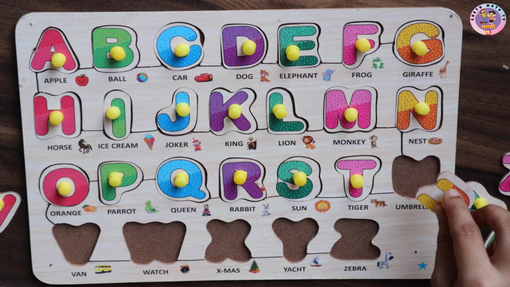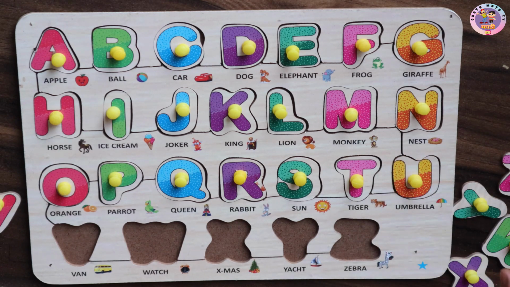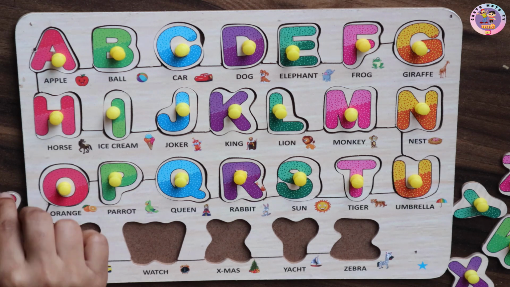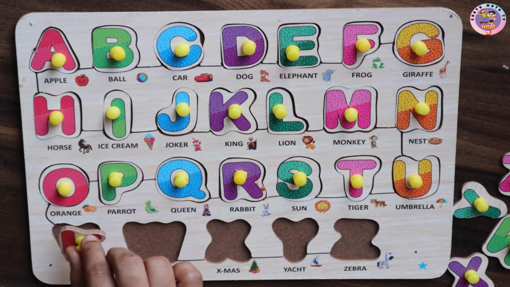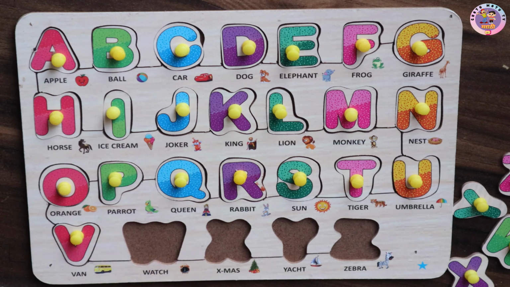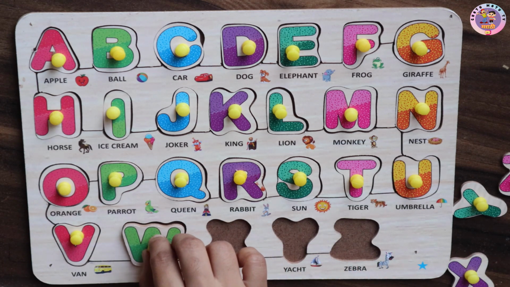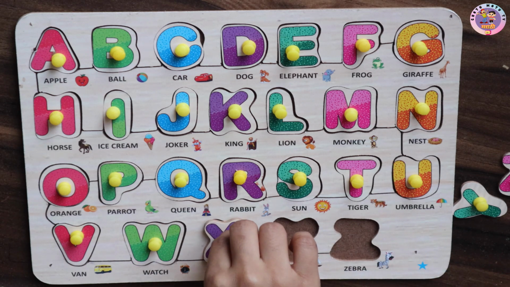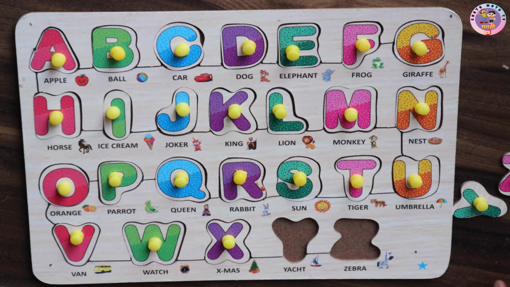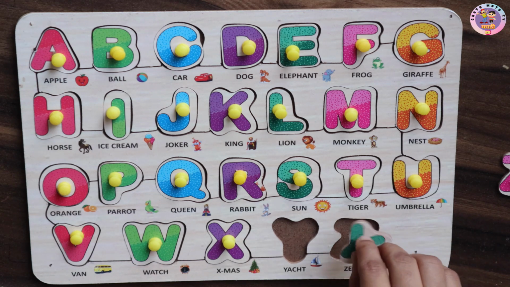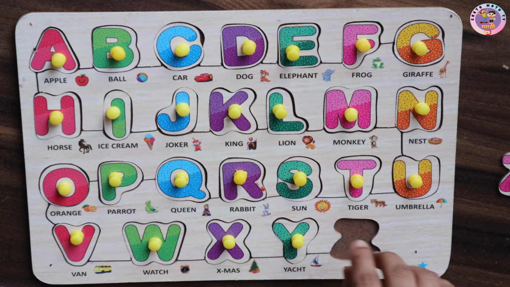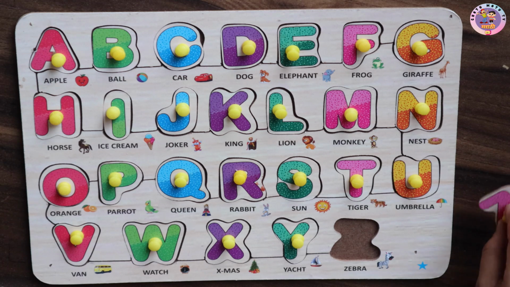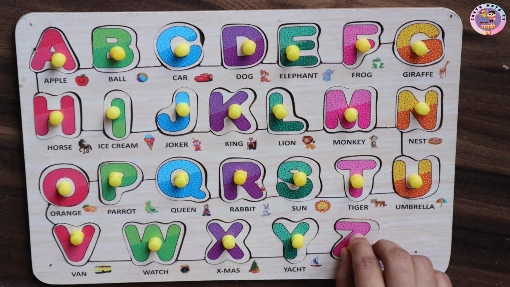U for umbrella. V for van. W for watch. Then X for Xmas tree. Y for yacht. Now Z for zebra.